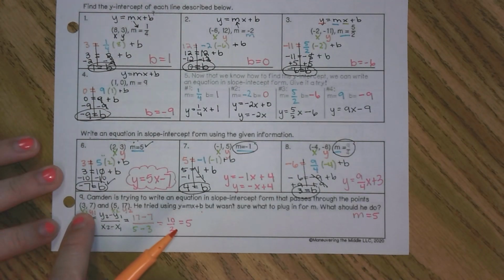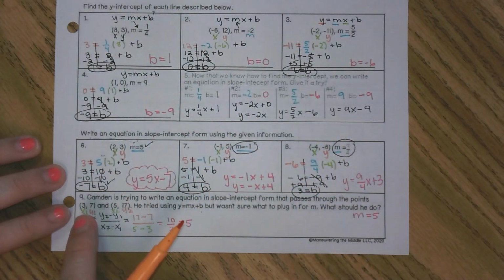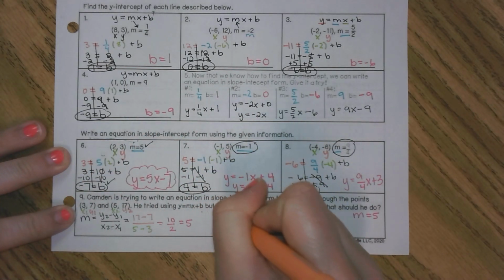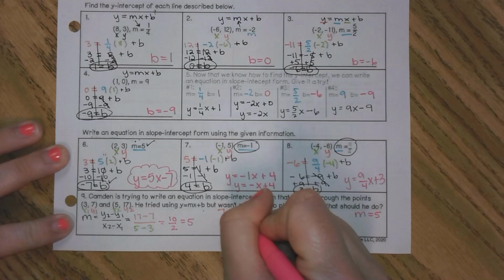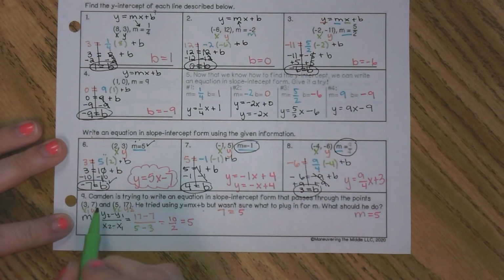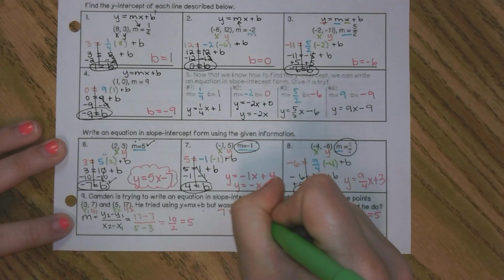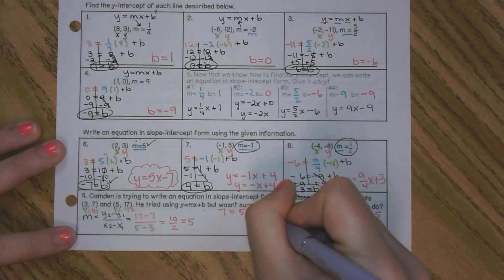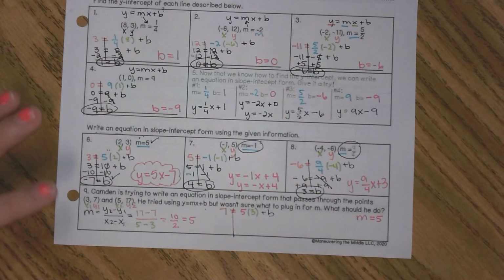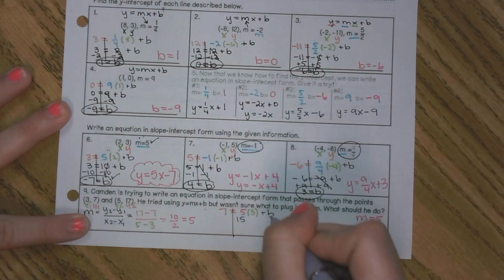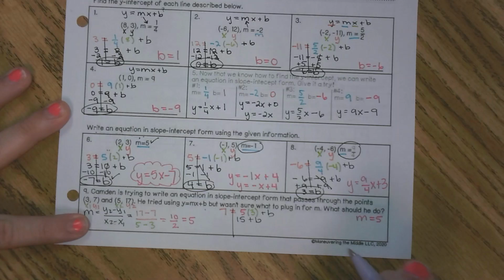So if I pick this one, again, we're doing the same steps we just did up here. I would say y equals, so 7 equals, m, which we just found was 5, times x. Now remember, since you use the 7 for your y value, you have to use 3 for your x. You can't mix and match. So we're sticking to this point. So I'm going to plug in 3 for x, plus, and then remember we don't know b. That's the whole point of us doing this. So we're just going to put plus b. And then I'm going to solve. 5 times 3 is 15, plus b, and then drop my equal 7.